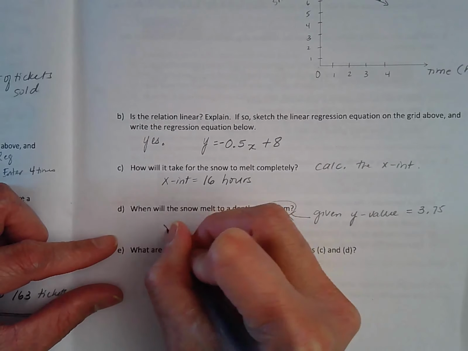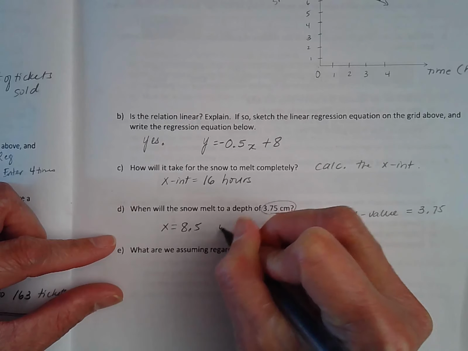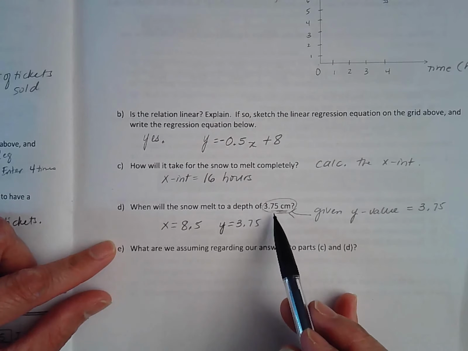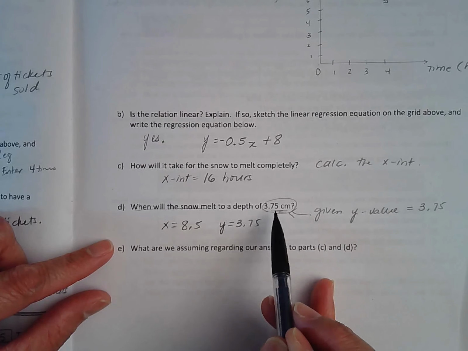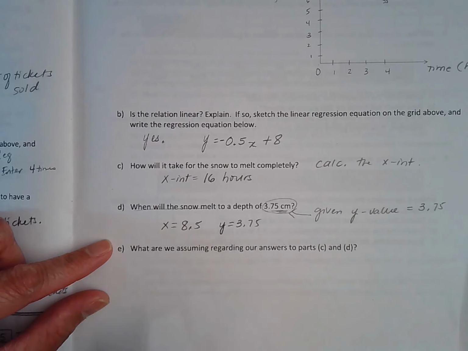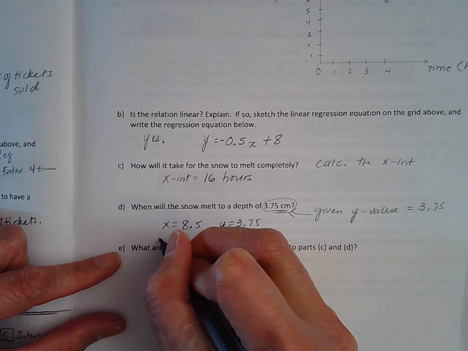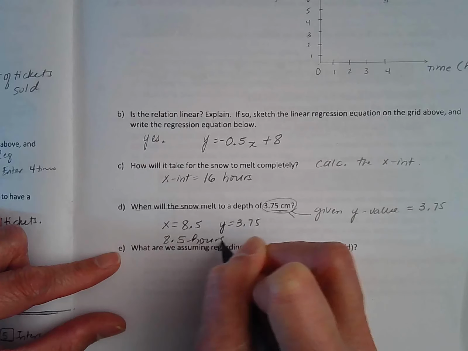So it's giving us x is equal to 8.5, y is equal to 3.75. The question is, when will the snow melt to a depth of 3.75? So which one is that? 8.5 hours.